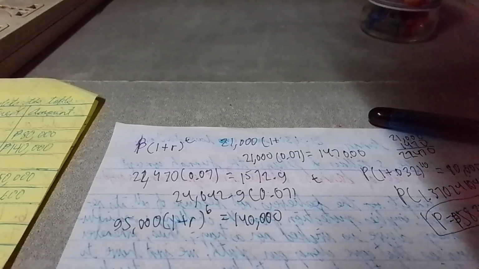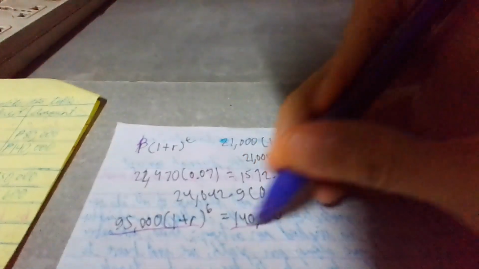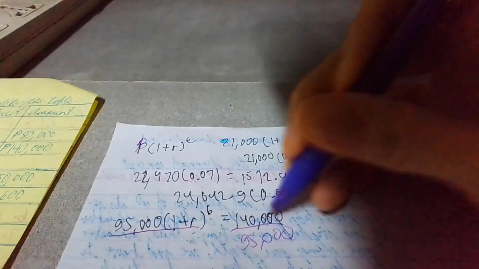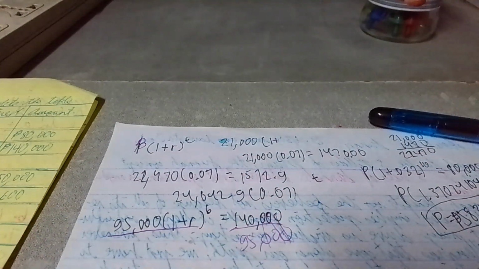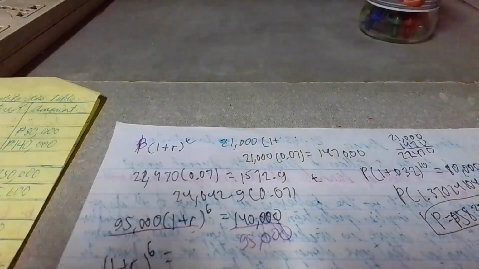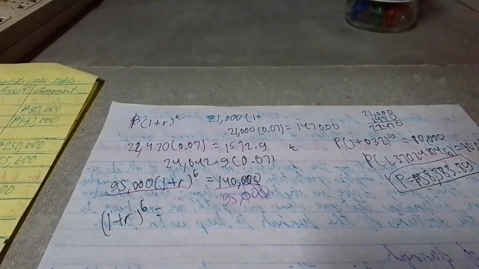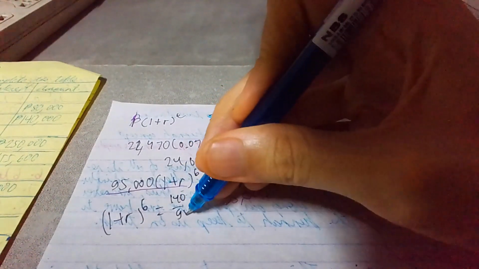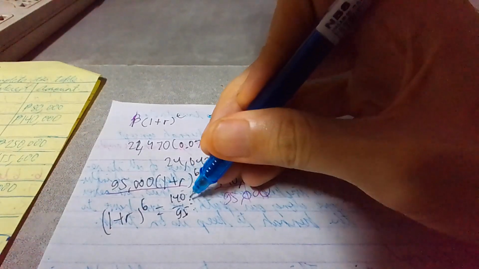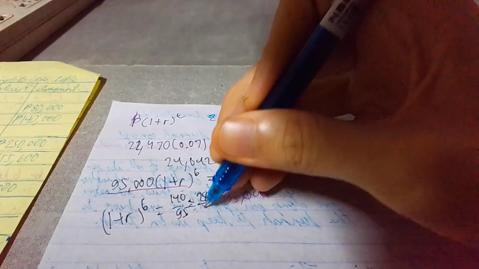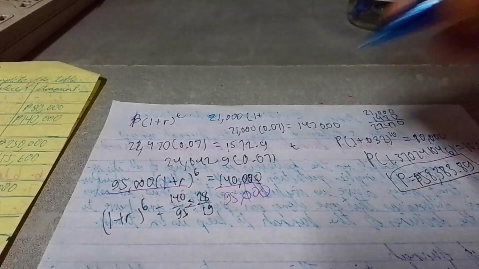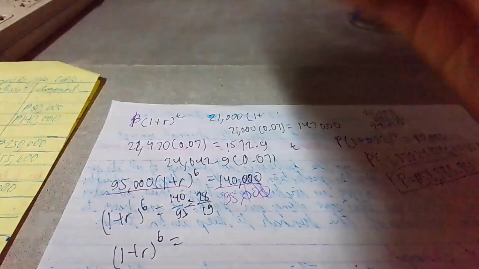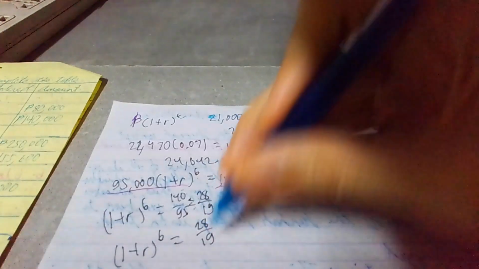So, doing that, we divide, diba, remember, ito yung ginawa namin. Dividing both sides by 95,000. Diba? The zeros cancel. And you get 140 over 95. So, therefore, 1 plus R raised to the 6th power is equivalent to 140 over 95. 140 over 95 can be reduced into 28 over 19. Diba? So, therefore, 1 plus R raised to the 6th power is equivalent to 28 over 19.